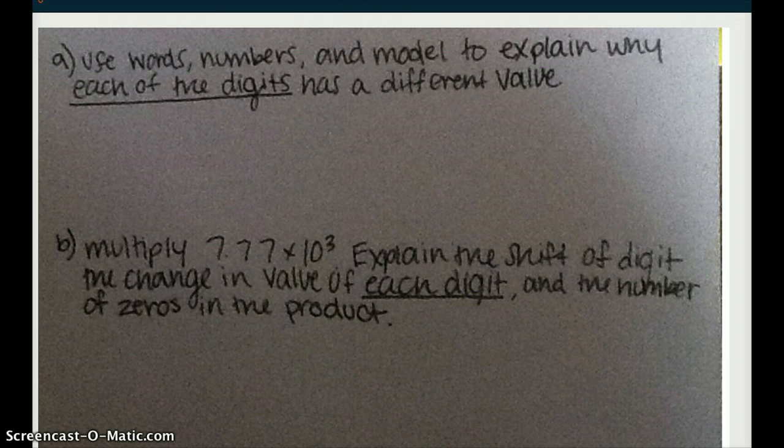And the explanation saying 7/10 is 10 times smaller than 7 ones, and 7/100 is 100 times smaller than 7 ones.